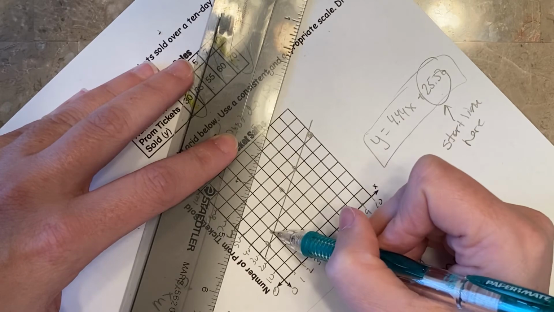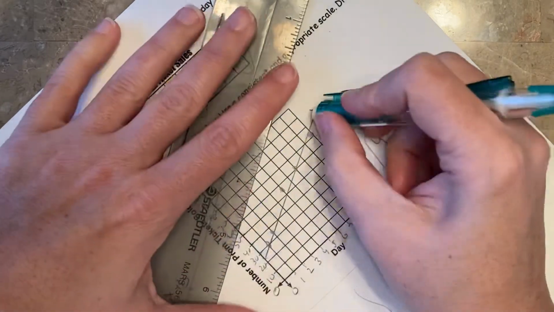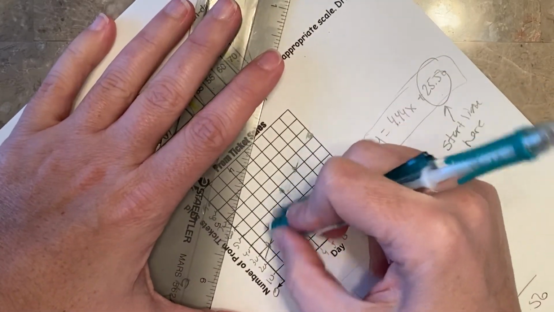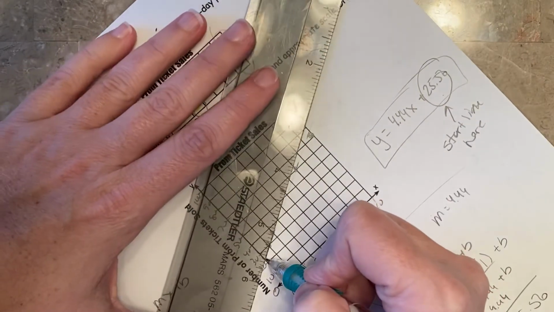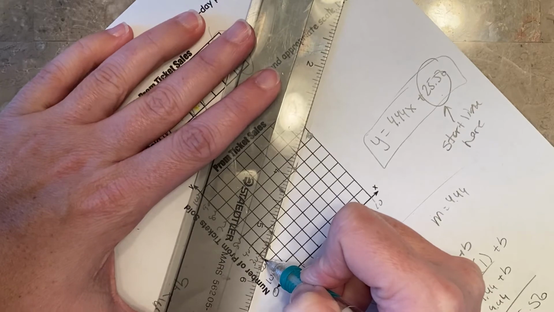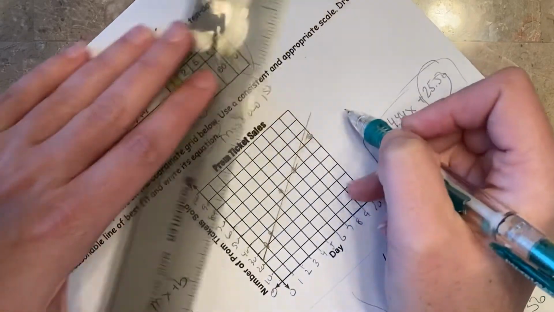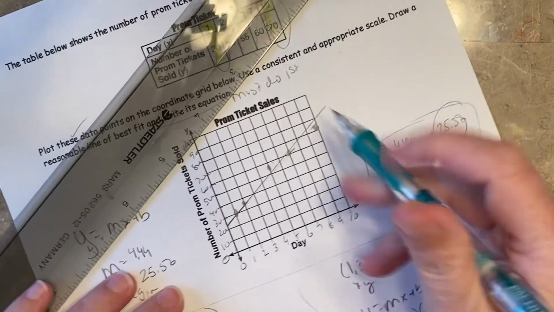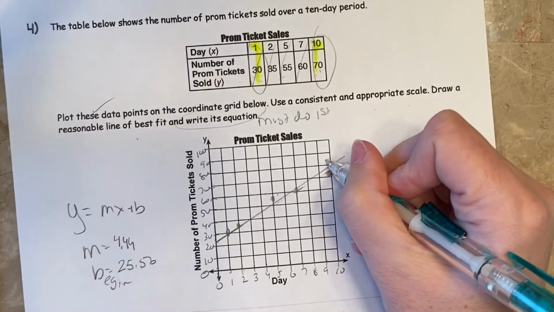So I have 1, 2 above. Oh, I'm not too good at this. All right, we're going to try it again. A little higher this time. A little higher. And now we're going to go maybe like this. So we have 1, 2, 3 above and 1, 2 below. Yes, much better, much better.